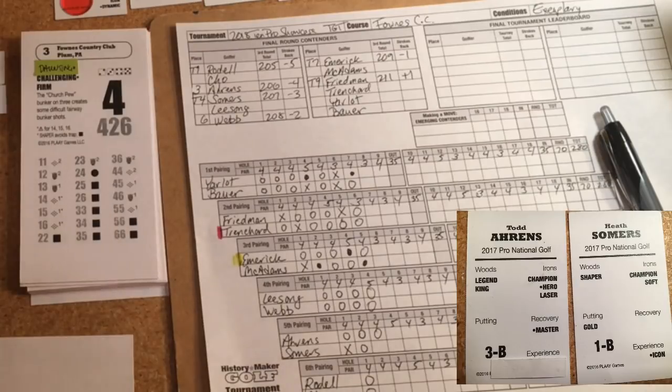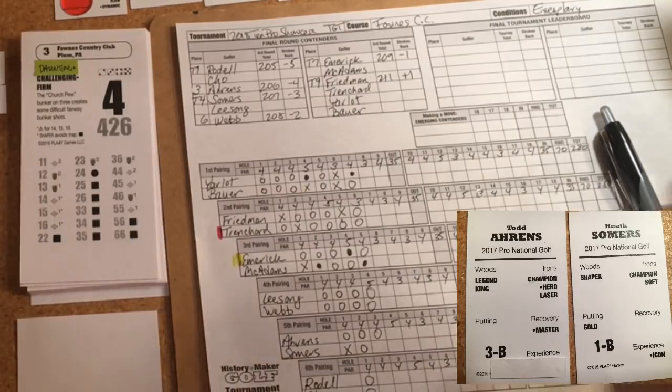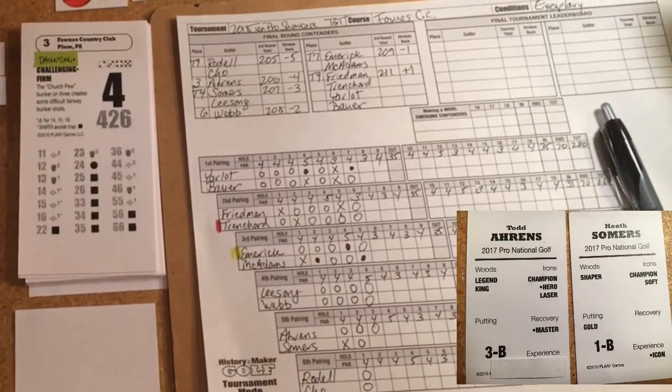So Summers will try to make this. Needs a 1. It's a 2, so that's going to mean that now he has a moderate bogey putt, and we get a 4, so that is a bogey.